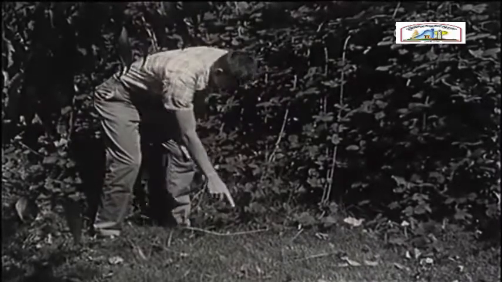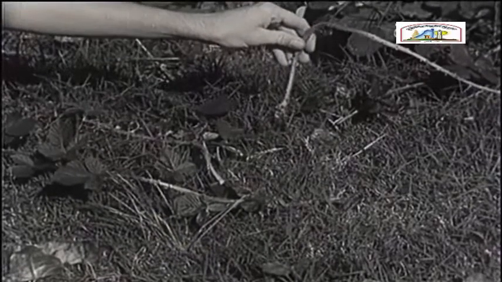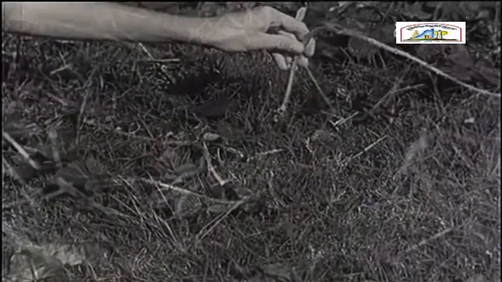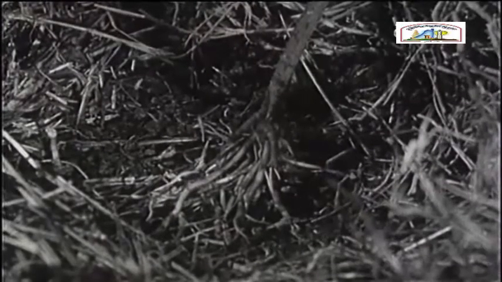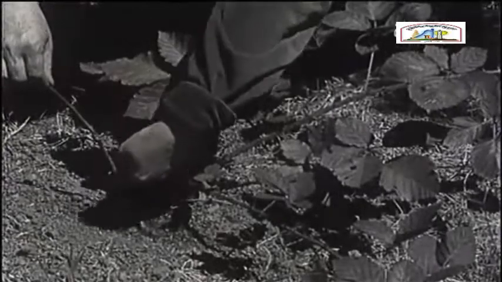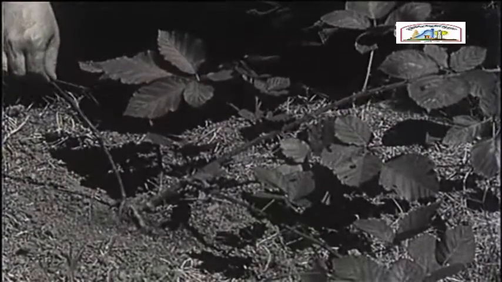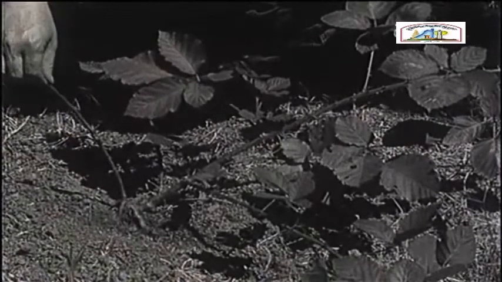This climbing rose plant grows many stems which we call runners. Runners are another kind of stem that can grow into a new plant. Roots grow from the tip of the runner into the soil. Then new stems and leaves grow from the runner as it becomes a new rose plant.